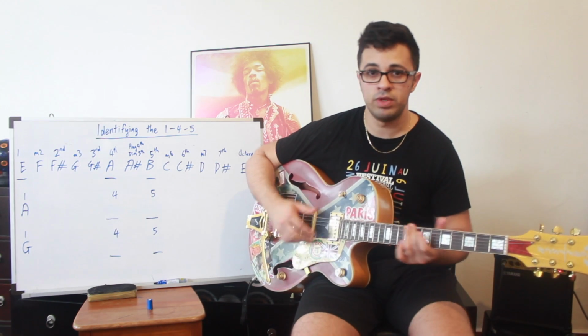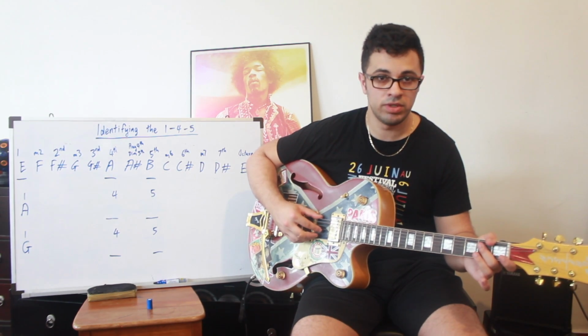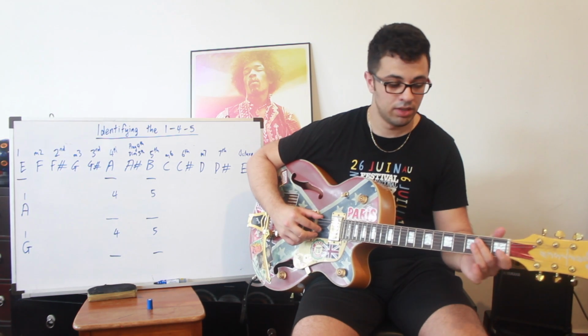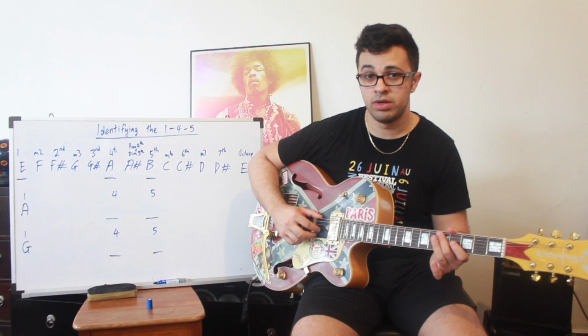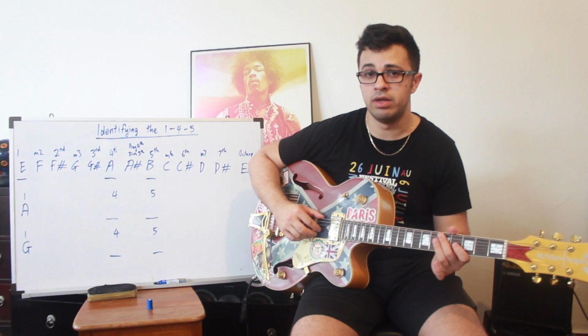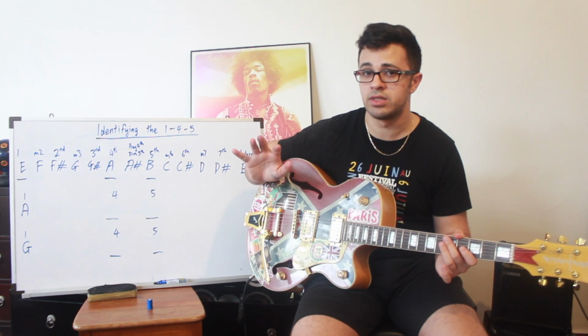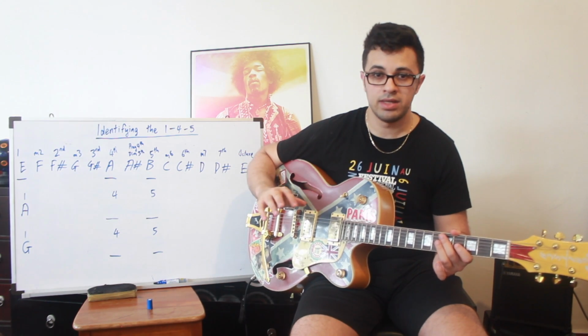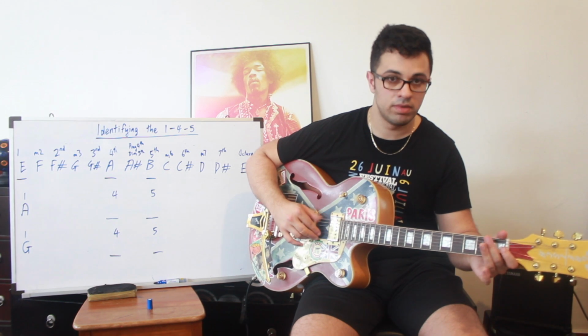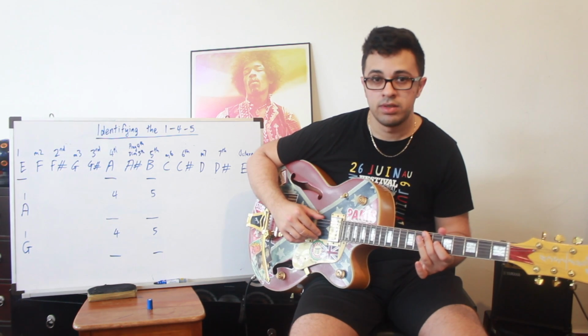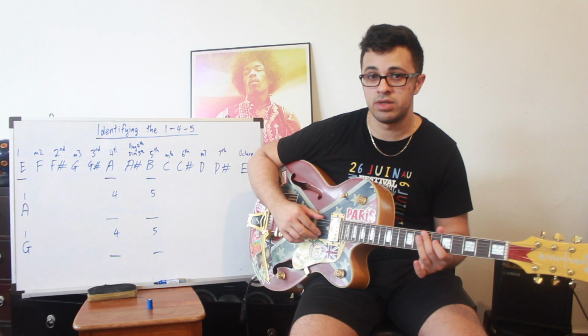So to recap, we've located the 1, which is where we start, E. We've located the 4, which is an A note, which is 5 frets distance from the starting point, and 7 step distance from the starting point is our 5 note, which is a B.